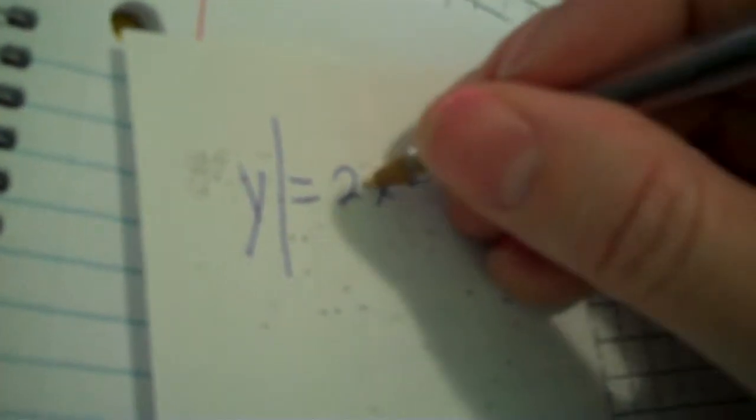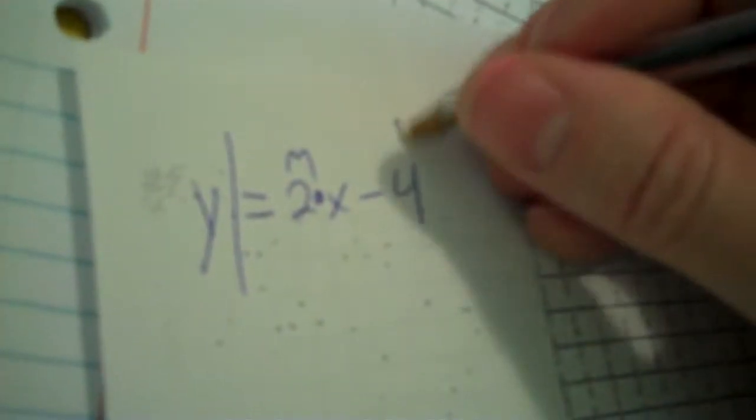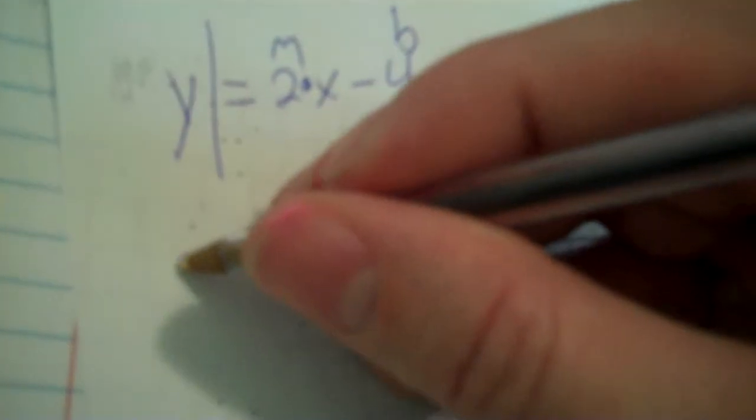Okay, then I showed you how to graph using slope y-intercept. So you take out a piece of graph paper. y equals 2x minus 4. So you've got the y by itself. This is m. This is b. So slope, that's your m, and then y-intercept is your b. So it's 2 and minus 4.